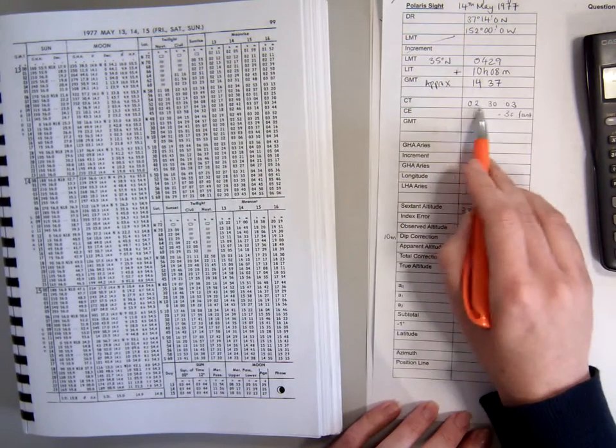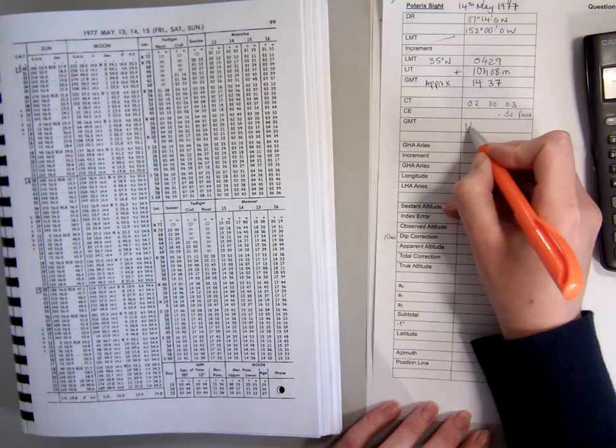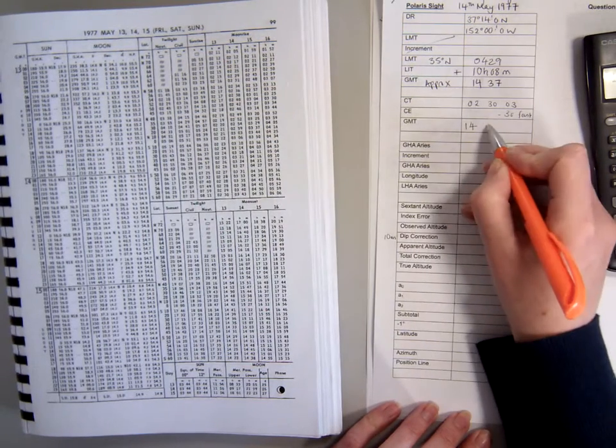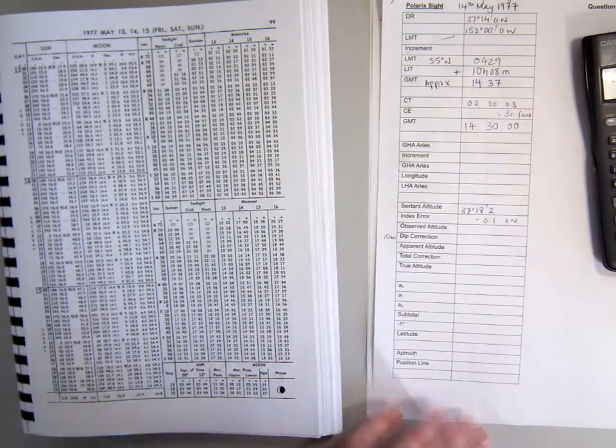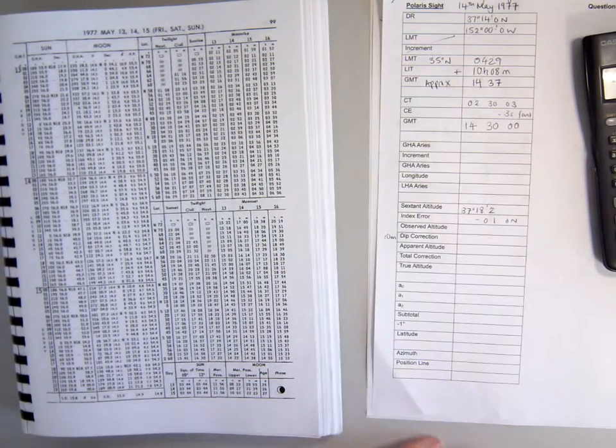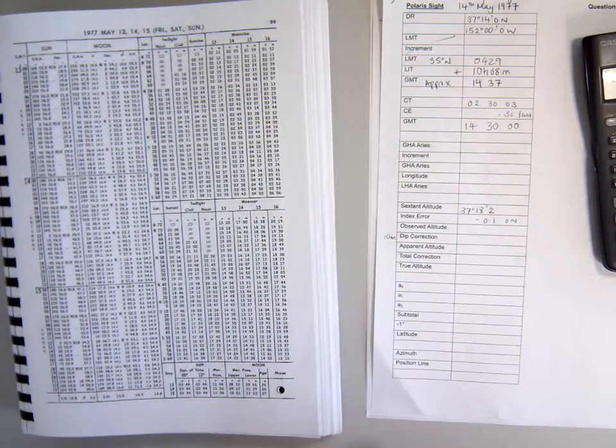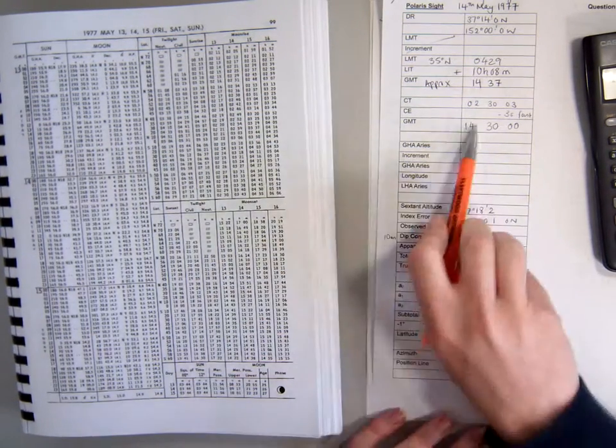So that's going to be 14, which means my overall GMT for use in the calculation is 14:30:00, because I'm going to subtract that 3 seconds fast, and that's going to be my starting point for calculating my latitude by Polaris, because I'm going to get the LHA of Aries for that particular time.